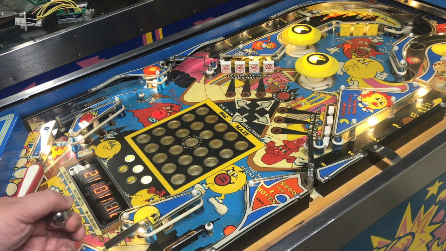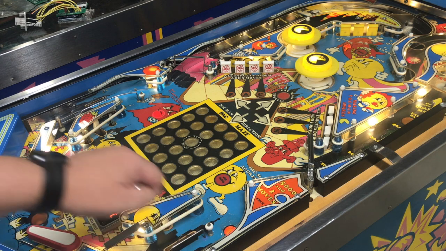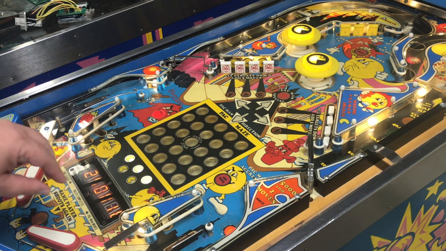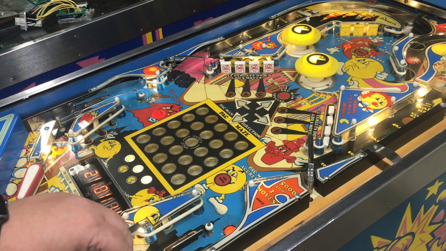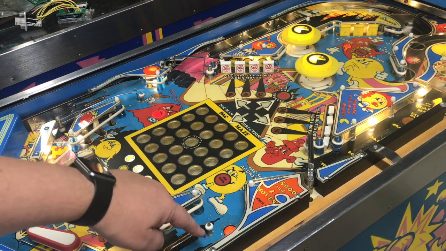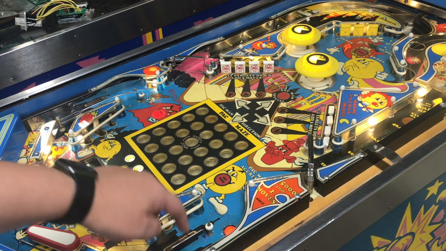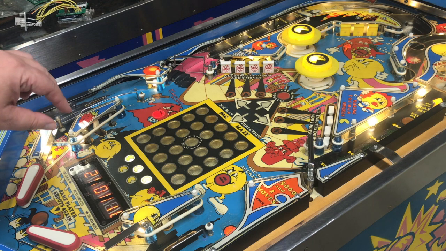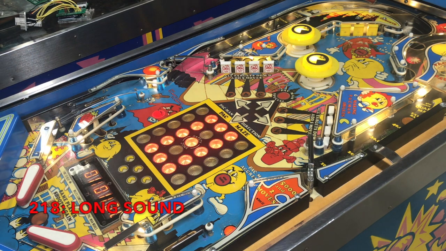254. This is ball 3 here. 222, 222, 217, 254. Here's the end. I'll just get to the end. You can hear the end ball sequence, 222, right now. 218, 218, 218, 235. And that's the end of the game sequence.